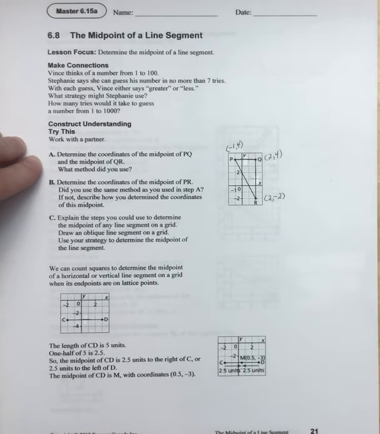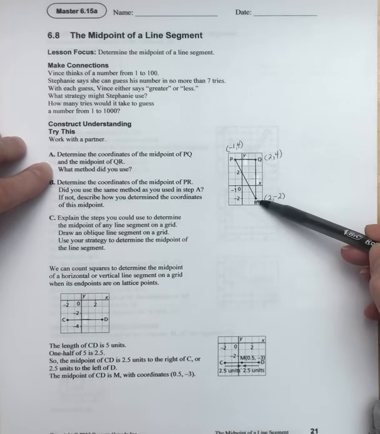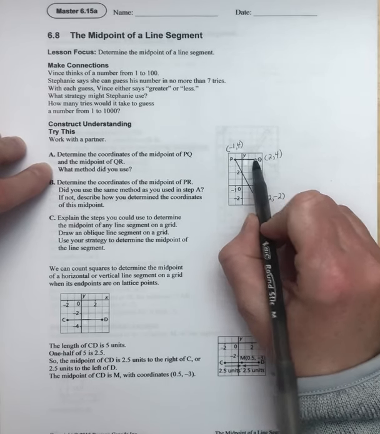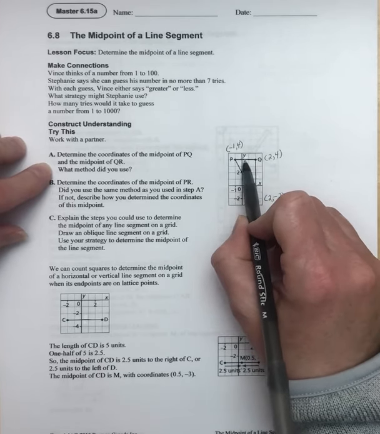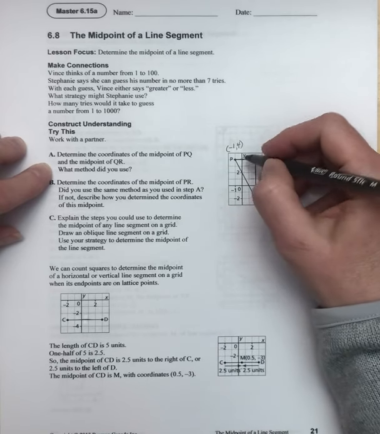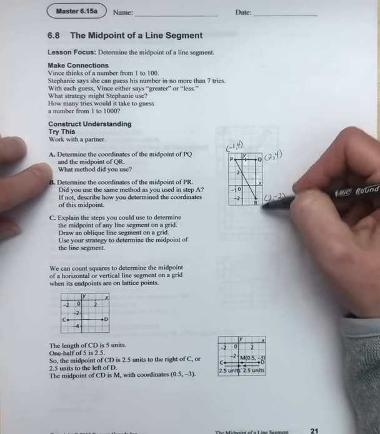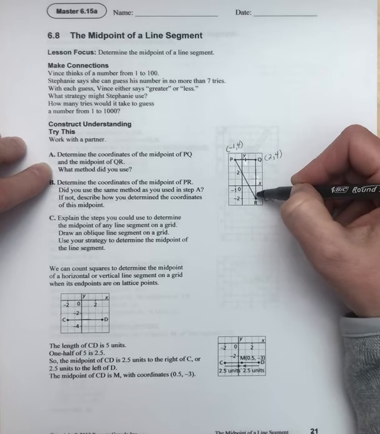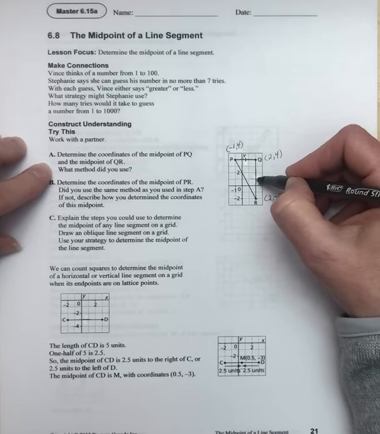Determine the coordinates of the midpoint of PQ and the midpoint of QR. What method did you use? Well, if I go across PQ, I would count my blocks, 1, 2, and 3, so halfway, or the middle, would be 1.5 blocks over, so right about there. From Q to R, this vertical line, I'd simply again count 1, 2, 3, 4, 5, 6, so the midpoint would be the middle, or 3 blocks from each of them right there.